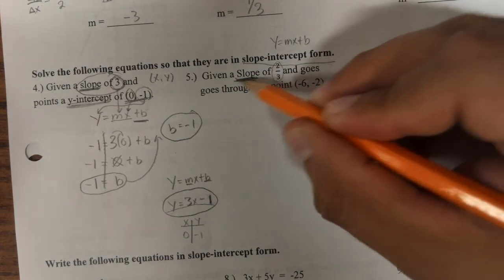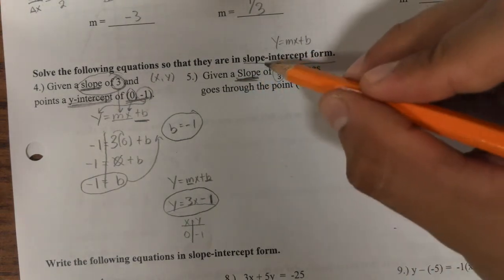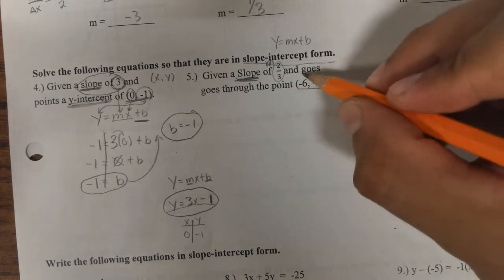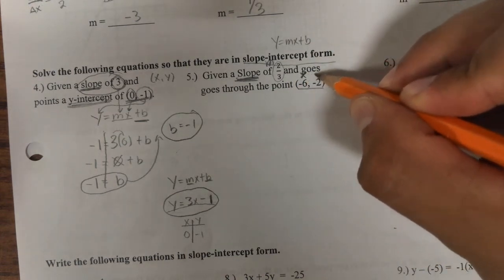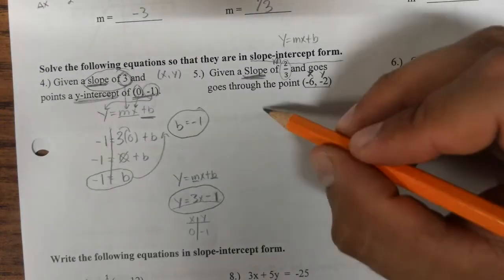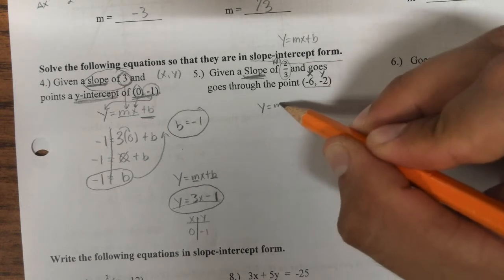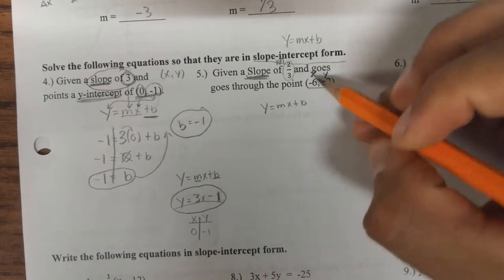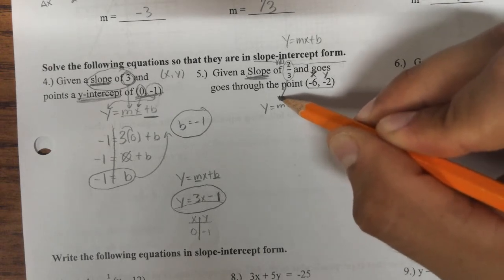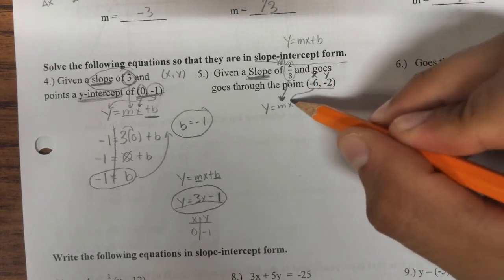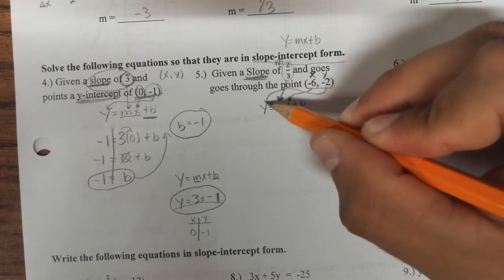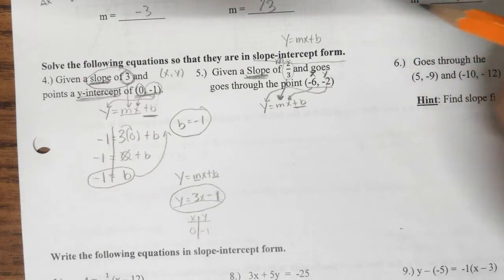Same thing as before. My slope is 2/3, which means that my m is 2/3. And then I have the point, negative 6, negative 2. This is my x value. This is my y value. So I set this up the same way. I use my equation y equals mx plus b. My m, or my slope, goes in for m. Negative 6 goes in for my x. And that negative 2 goes in for my y. Again, we should not plug anything into that b.